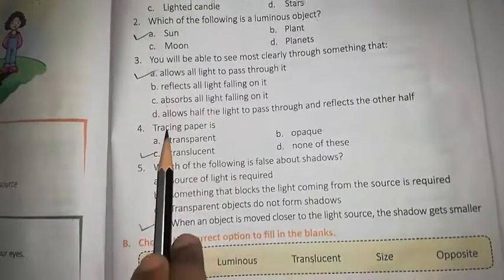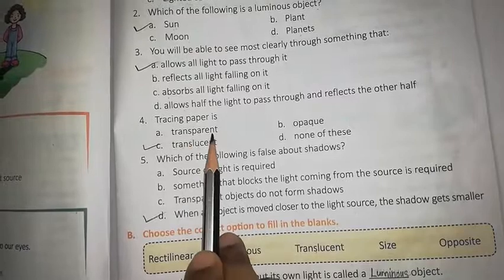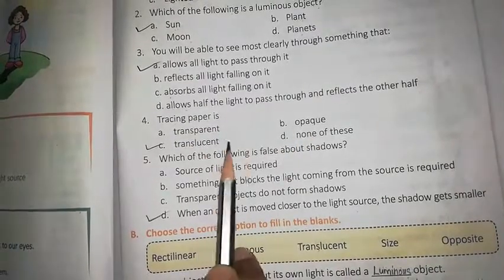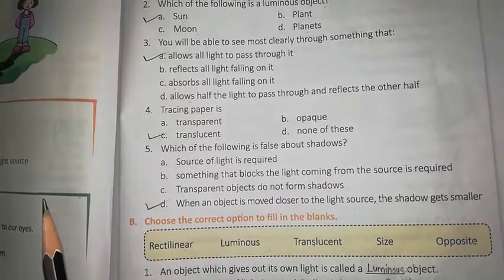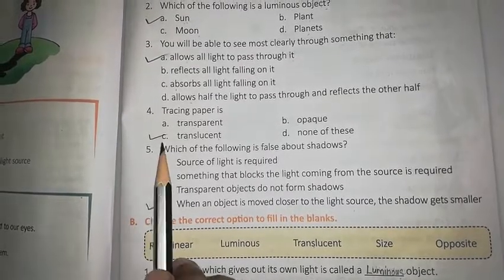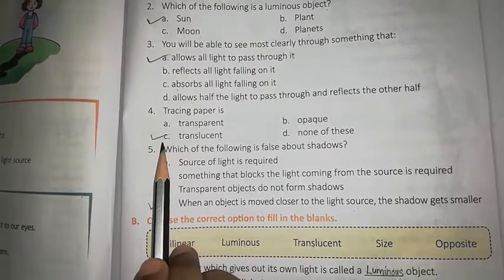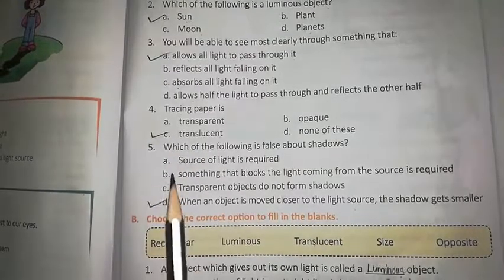Fourth one, tracing paper is transparent, opaque, translucent. None of these. Tracing paper is translucent material. So, all of you tick option C, translucent.